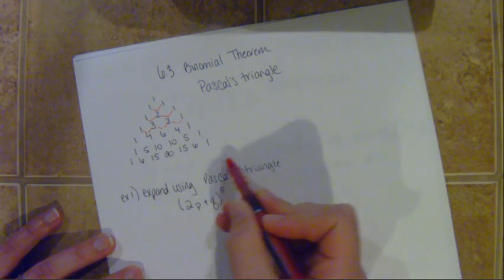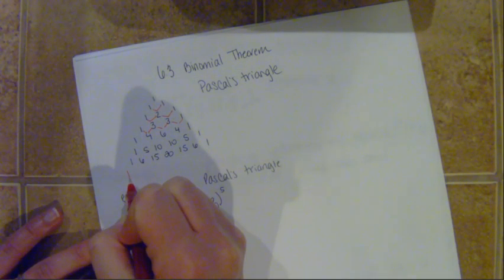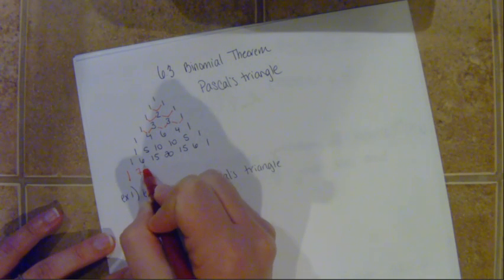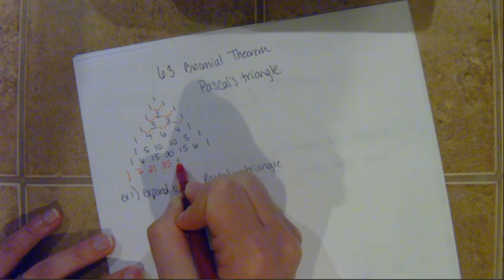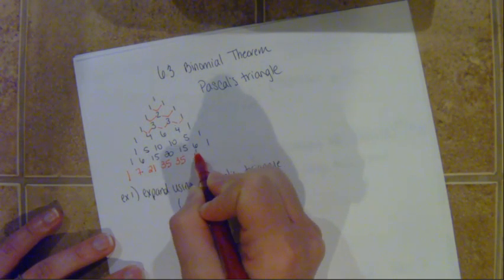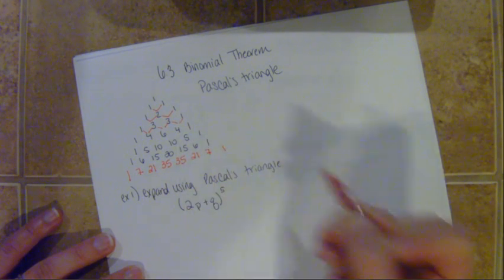So if I wanted to create this last row, or the next row, it goes on forever, I'd start with a 1, 1 plus 6 is 7, 6 plus 15 is 21, 15 plus 20 is 35, 20 plus 15 is 35, 15 plus 6 is 21, 6 plus 1 is 7, and then it goes to 1 again.